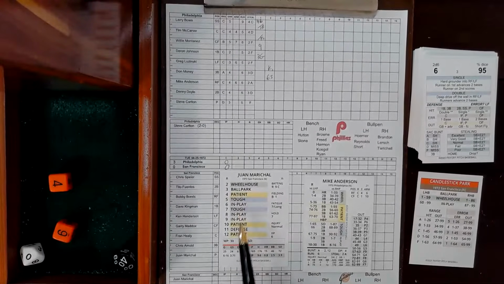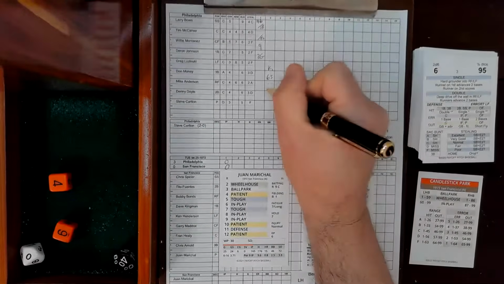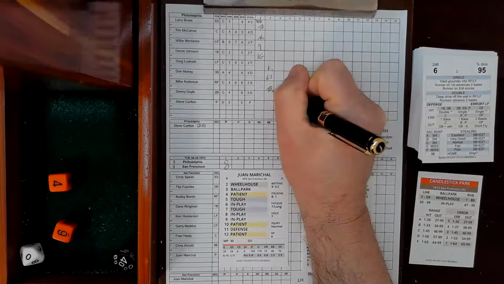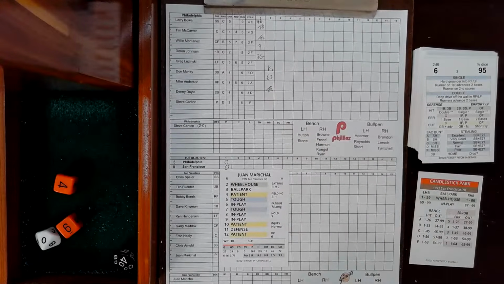That's a 10, which is patient, and 40. Patient 40 is going to be a walk. So first walk issued by Marichal. His steal is a 2. That's a 10, so definitely not in his range to get a lead.